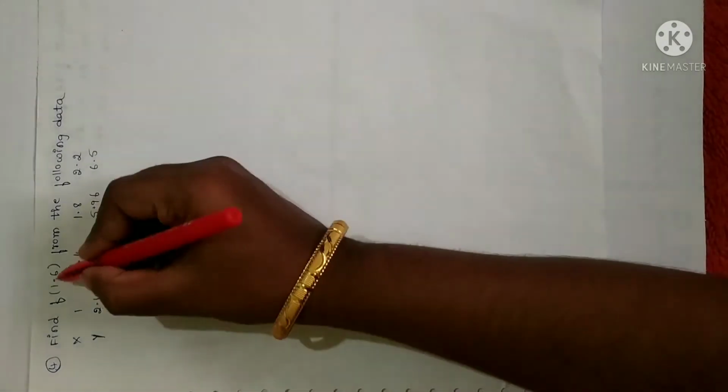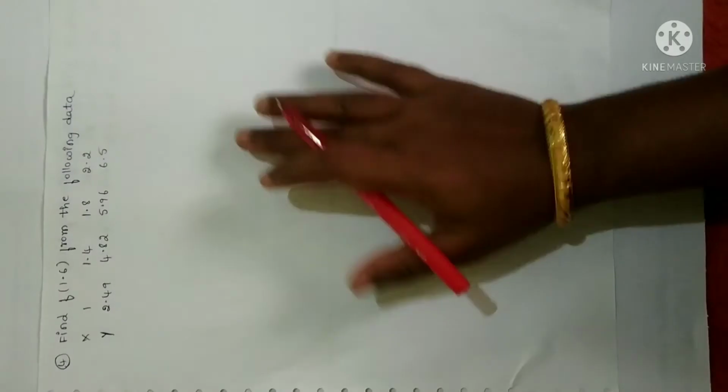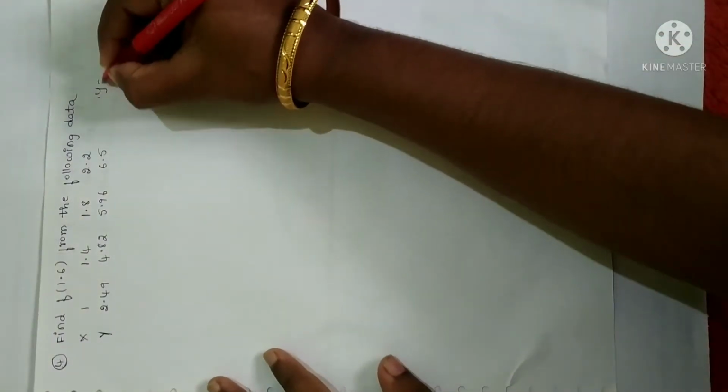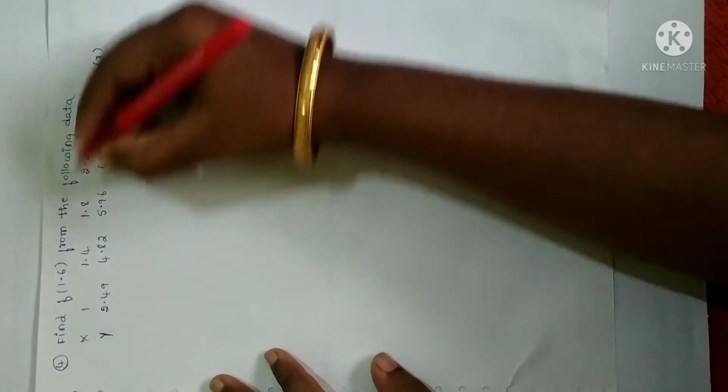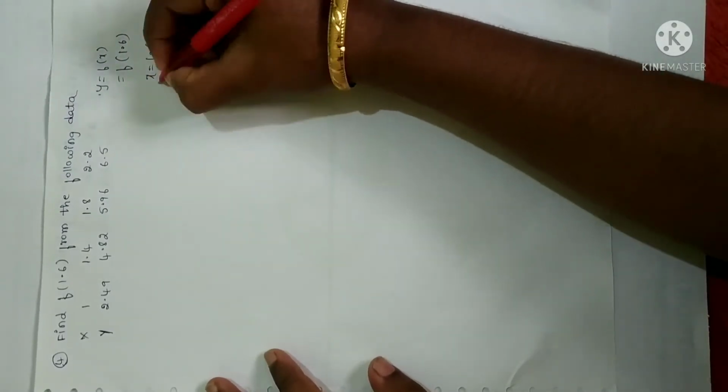As usual, what we have to find, first you are finding confusion to extract the value of x, you just write down the standard format, that is y is equal to f of x. So what is the given? F of 1.6. In place of x what we have? 1.6. Therefore x value is 1.6.